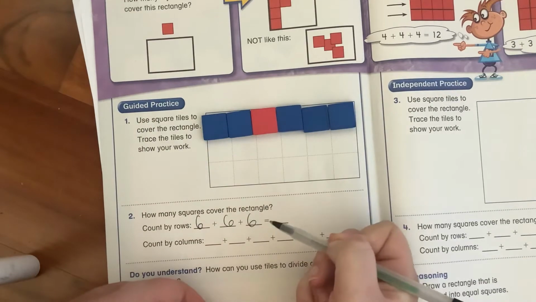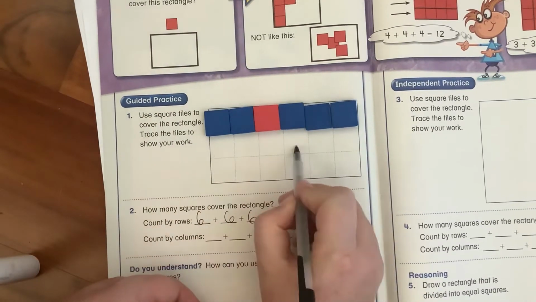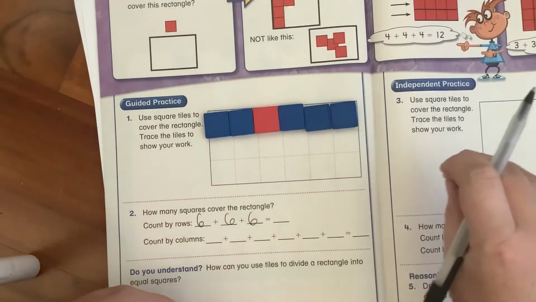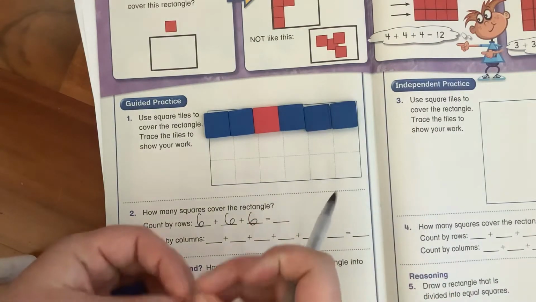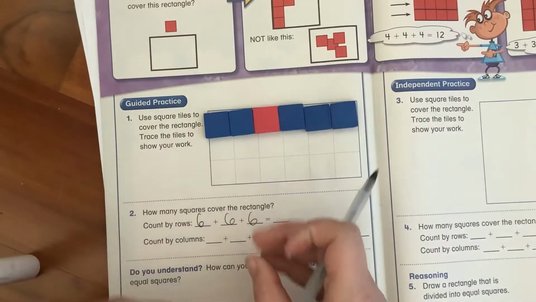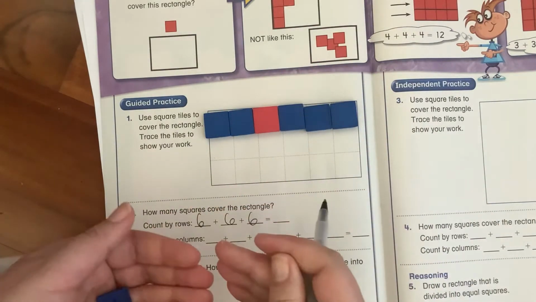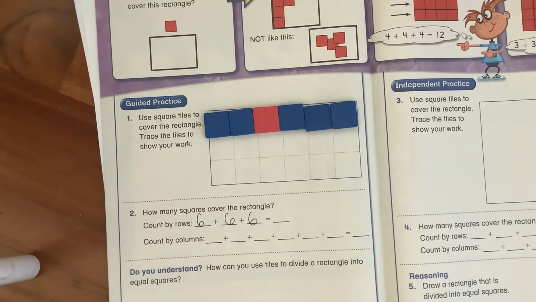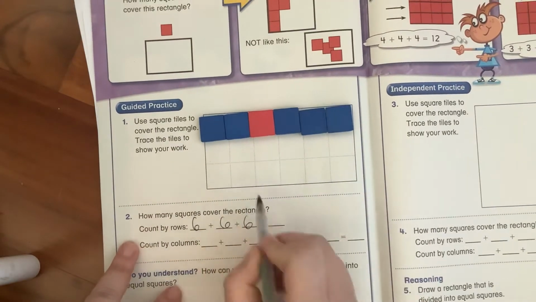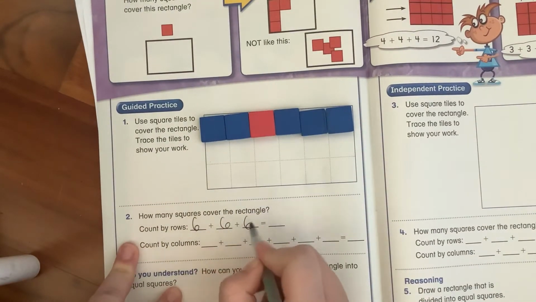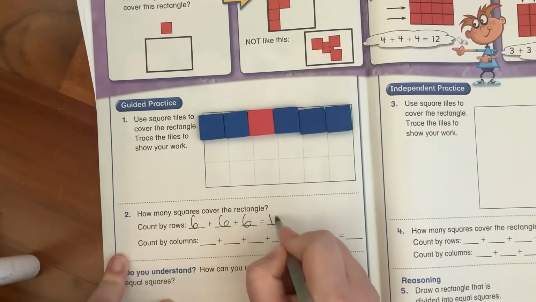So this is why it's really important to not just count every single square, but learn to group them so that you can see that even amounts of groups are going to be the same number no matter how you cut it. So guys, this is the big step before multiplication, which you're going to start, woohoo, next year in 3rd grade. So please make sure that you are not just counting every single square. Take your time to look at it by groups. 6 plus 6 is 12, plus another 6 is 18.